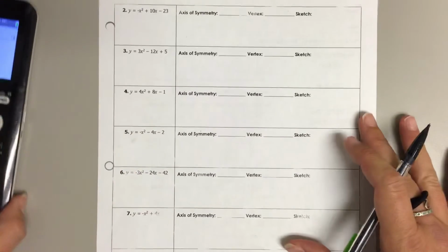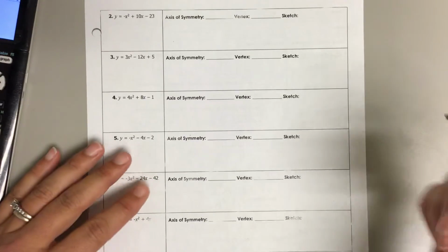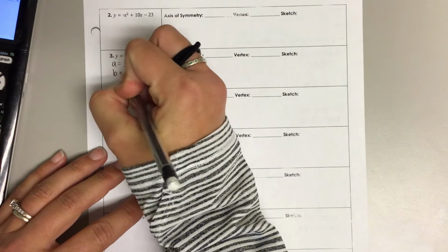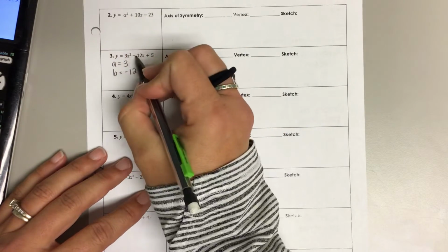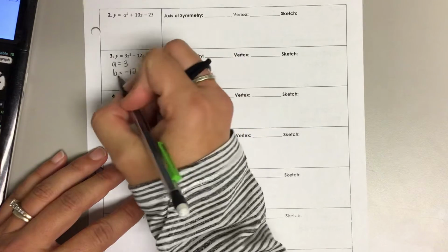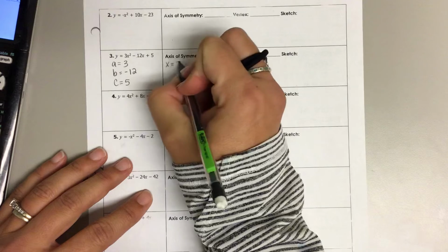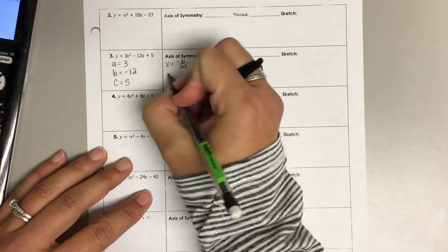Okay, let's do another example. All right, we're going to jump to number 3. So a equals 3, b equals negative 12. You've got to be careful, you've got to follow that sign. And c equals 5. So x equals negative b over 2a.